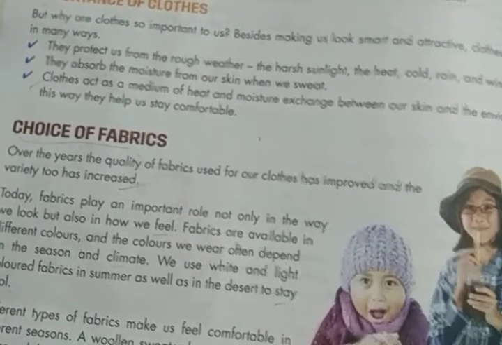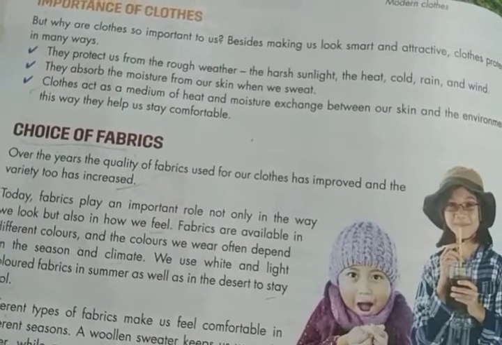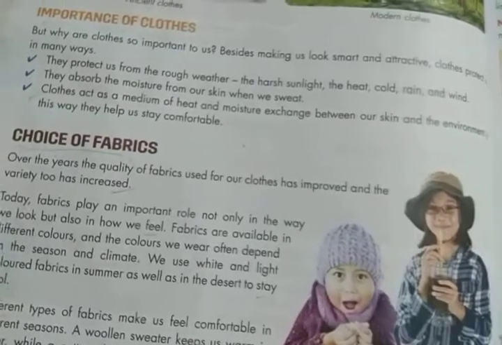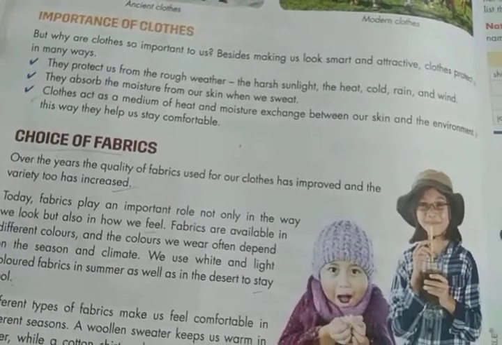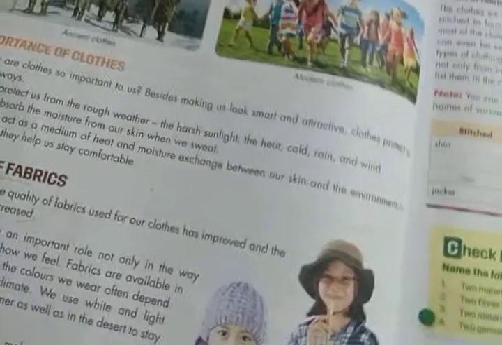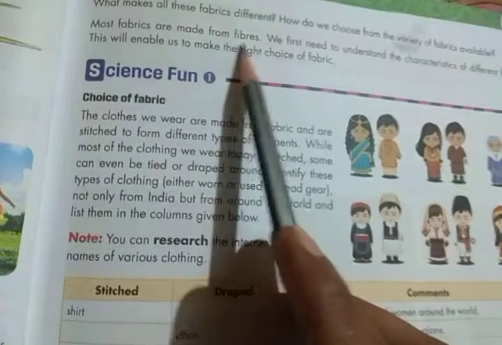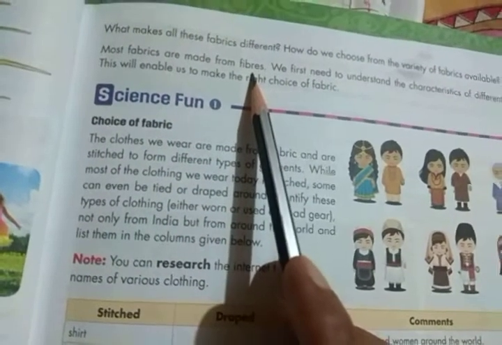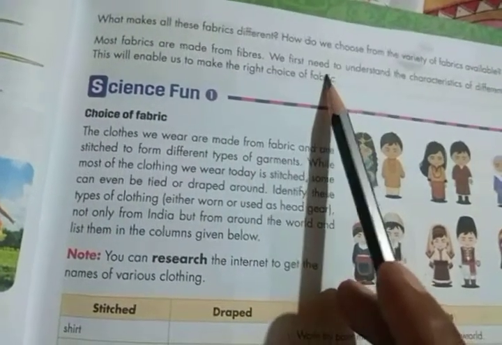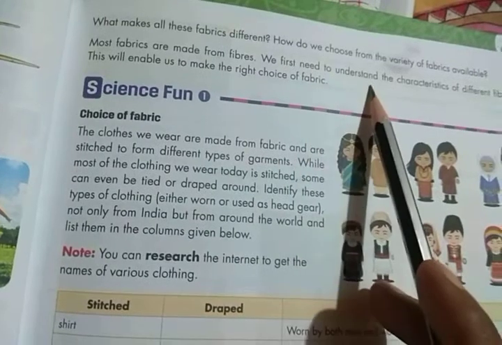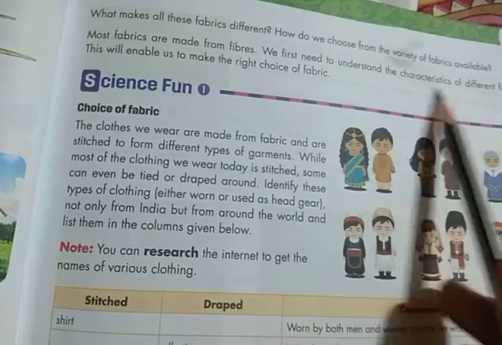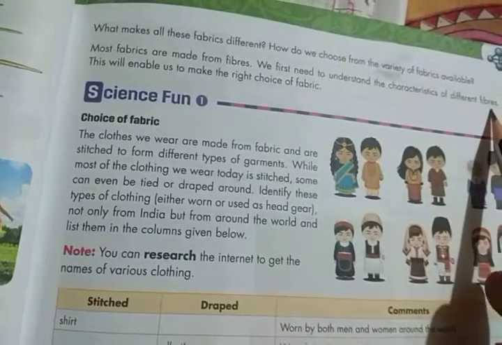The reason is most fabrics are made from fiber. We first need to understand the characteristics of different fibers.